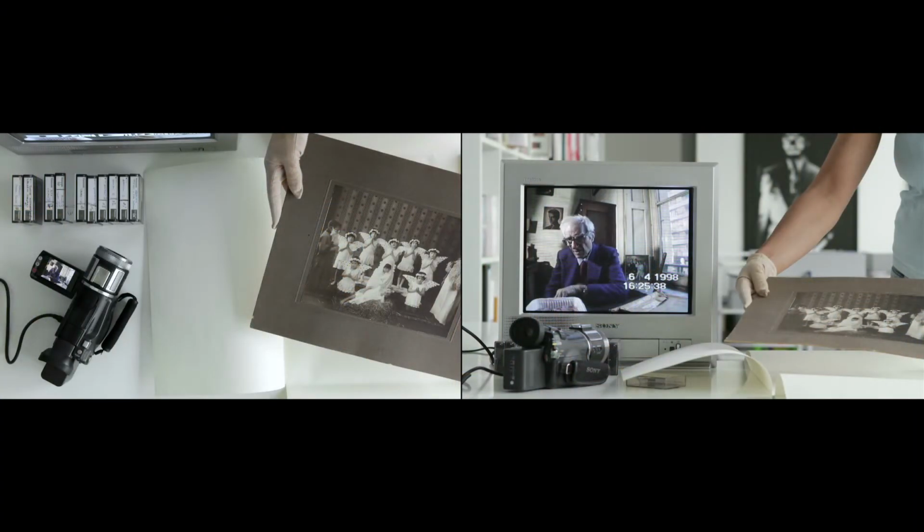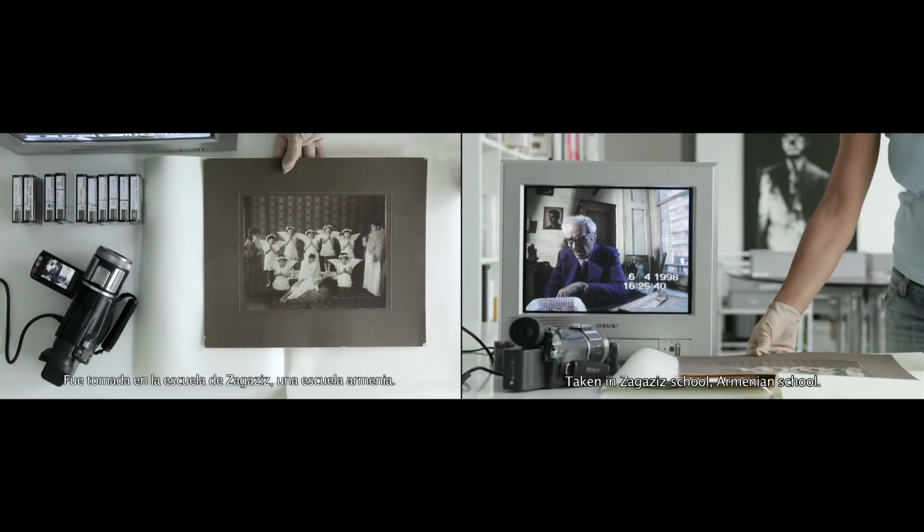Boyat Jian. Taken Zagazik in school, Armenian school.